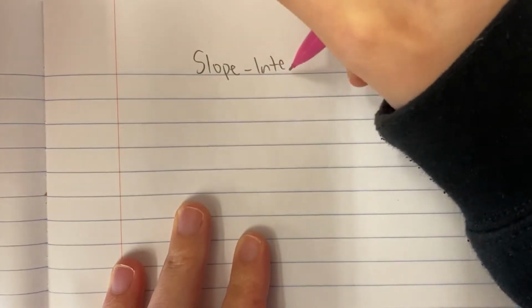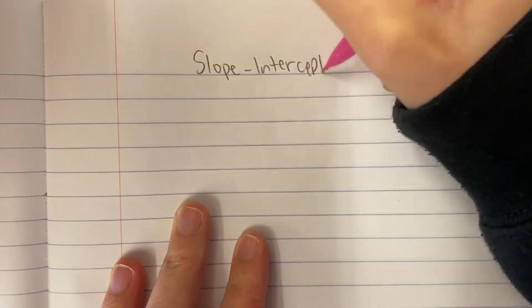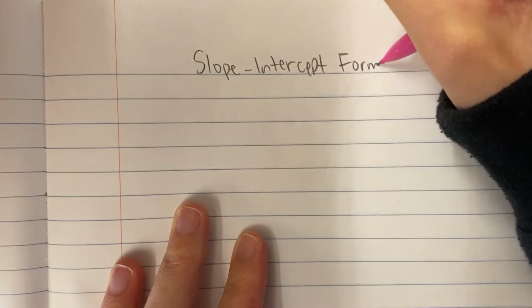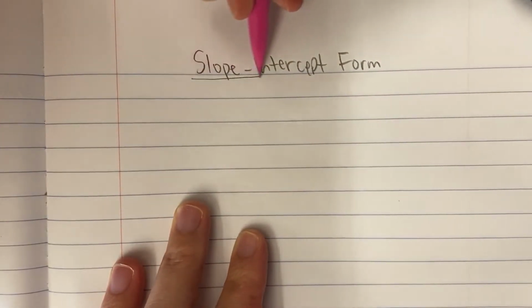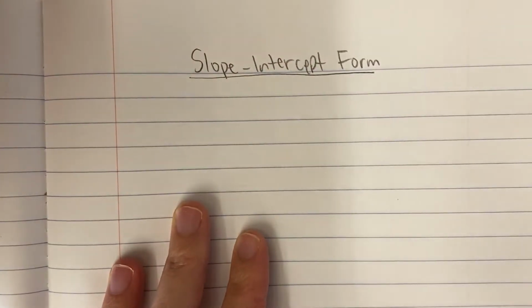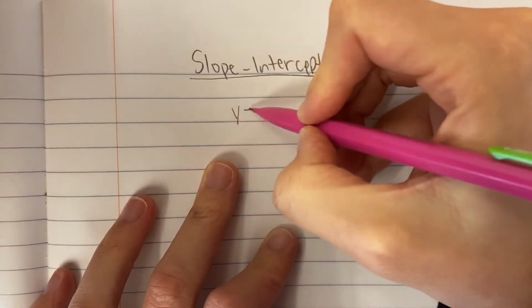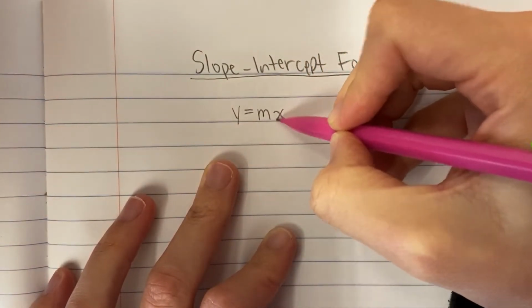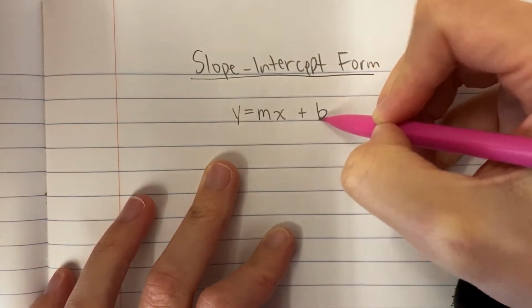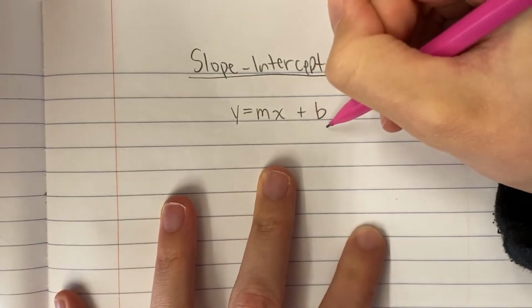Alright, in this assignment we are going to be learning about a form of an equation called slope-intercept form. It's a certain way we write an equation that makes it easy to graph, easy to talk about what it means. So for right now, here's what you need to know.